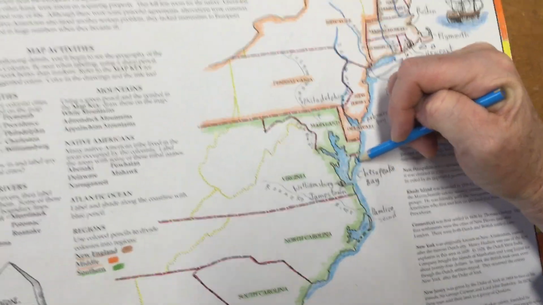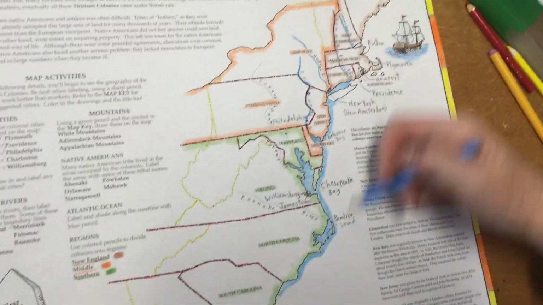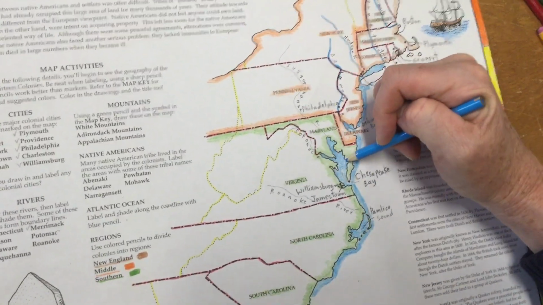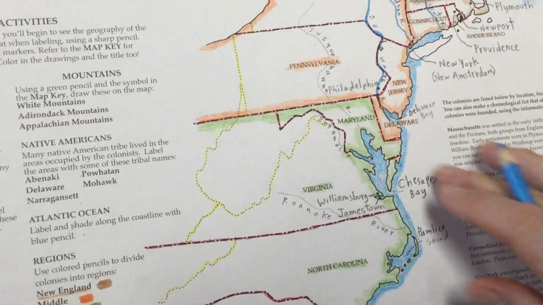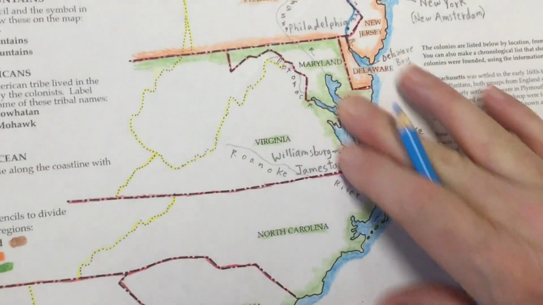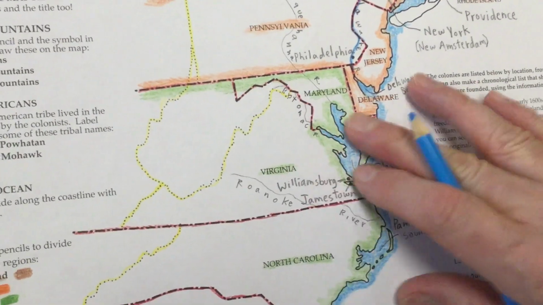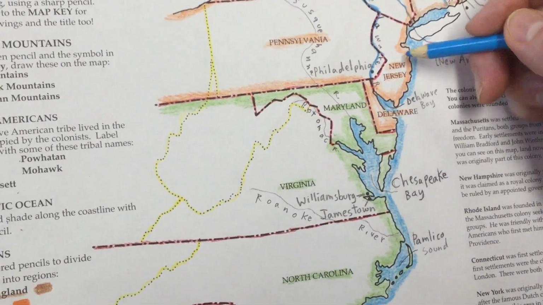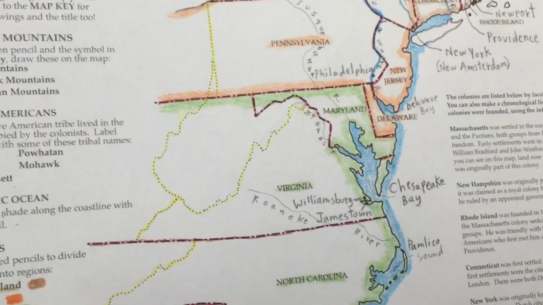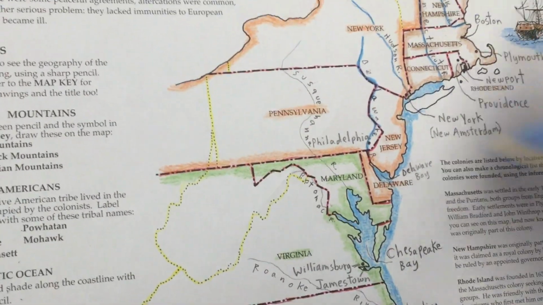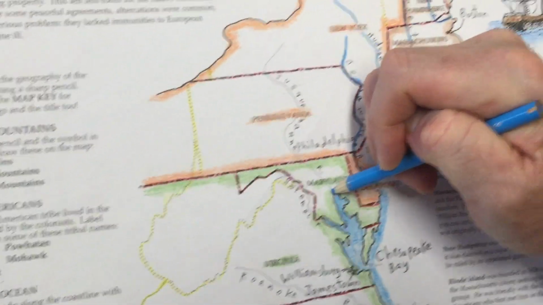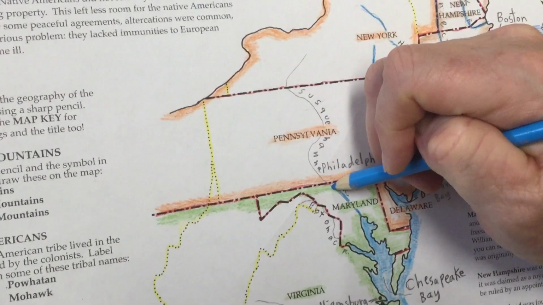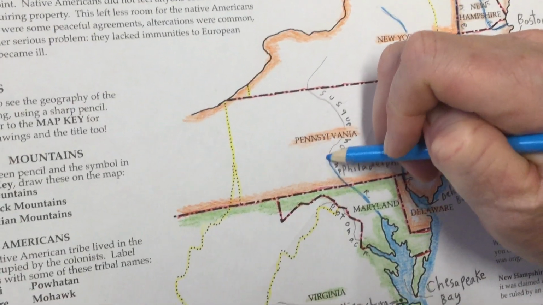This is all ocean along this coastline, Atlantic Ocean, and these areas that go in between some of the states, colonies, are large bays. The Susquehanna River empties into the Chesapeake Bay right about here. You can see how I've sketched it in. I'm just going to go over it with my blue now.